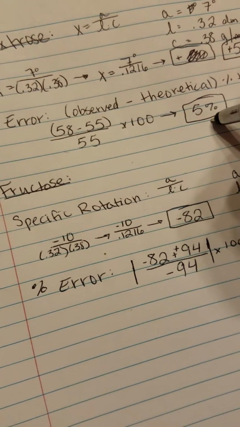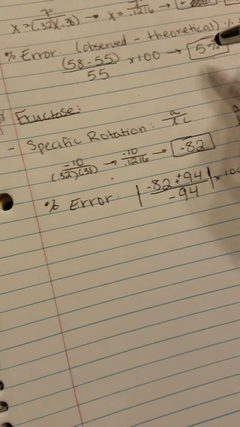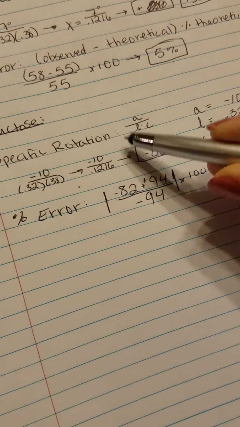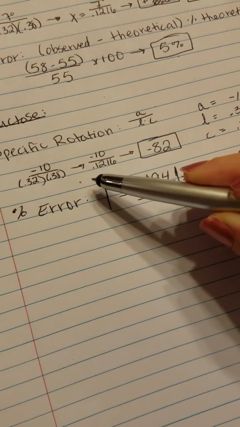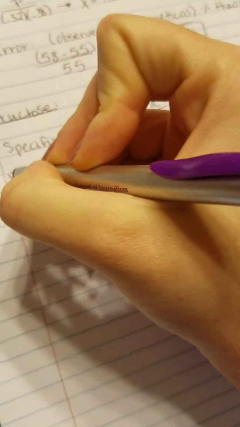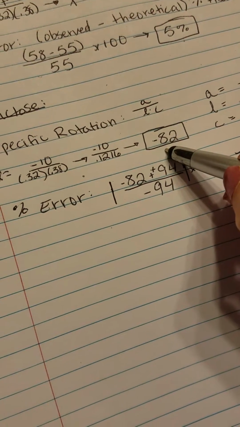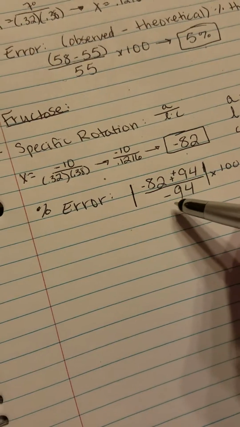for dextrose. And then for fructose, once again, write down what I know, plug it into the equation, solve for x, which would be out here, and I got negative 82. And we plug it in for percent error.